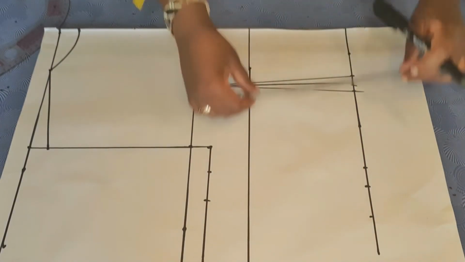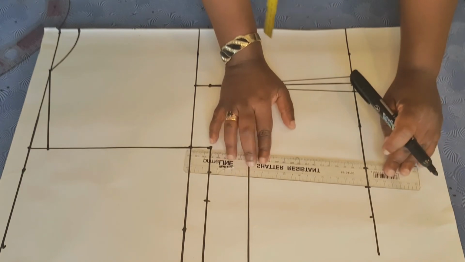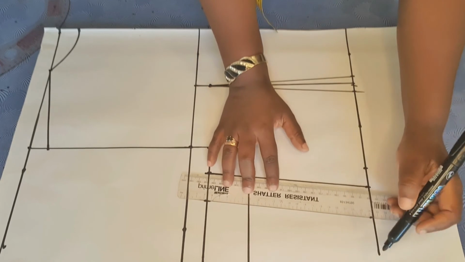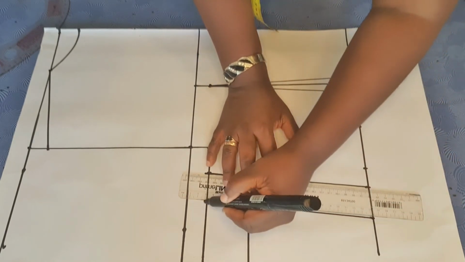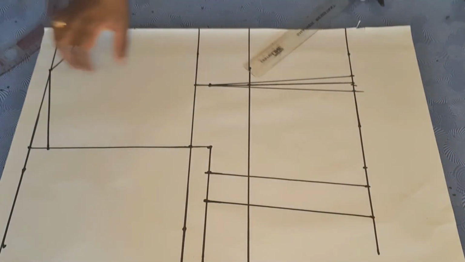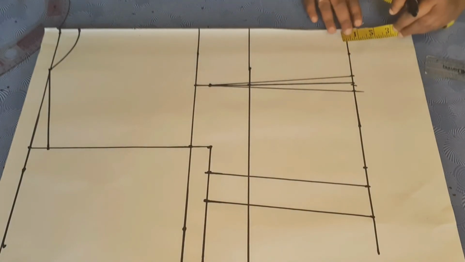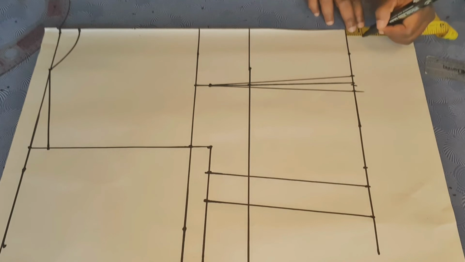Then we create our side seam, and then we added 1 inch sewing allowance at the bottom to the front.